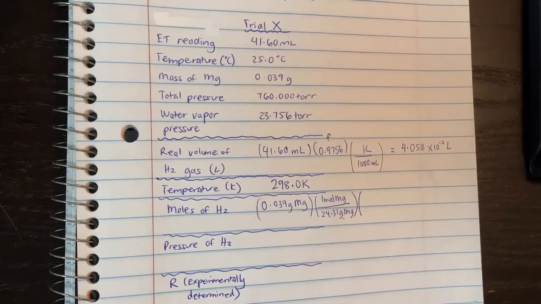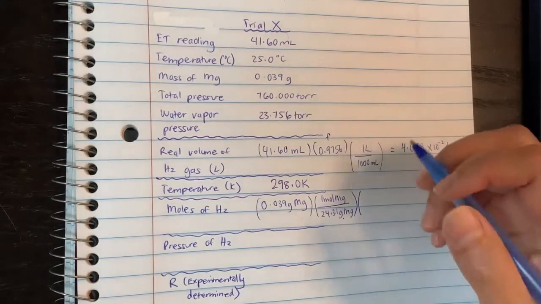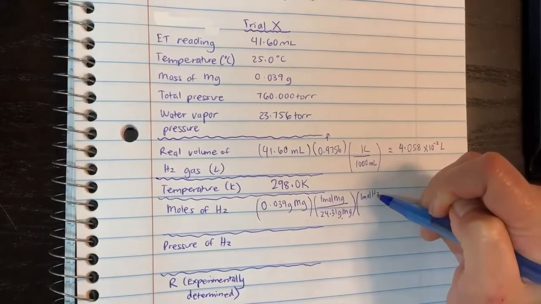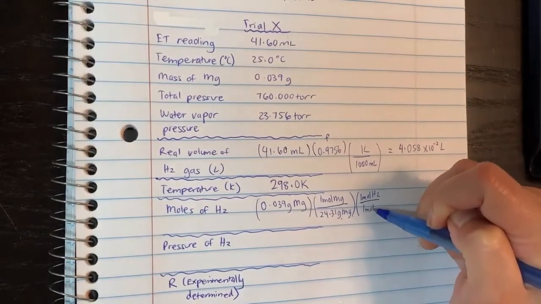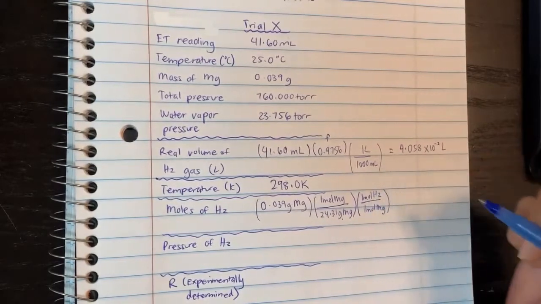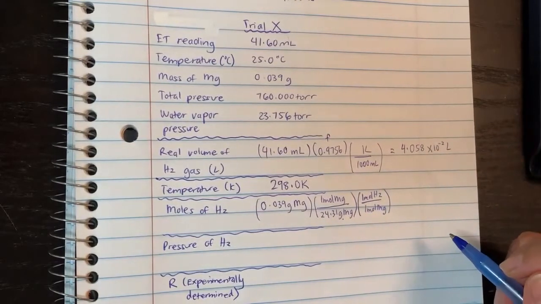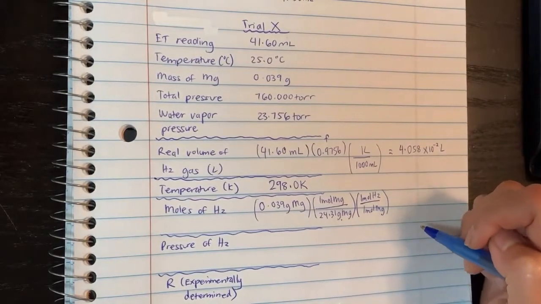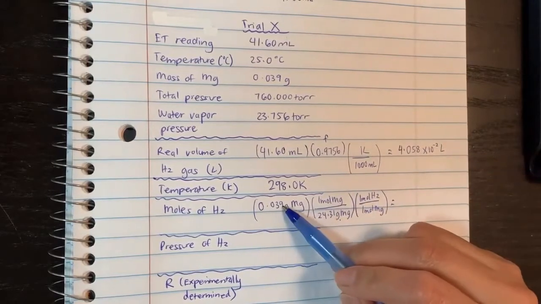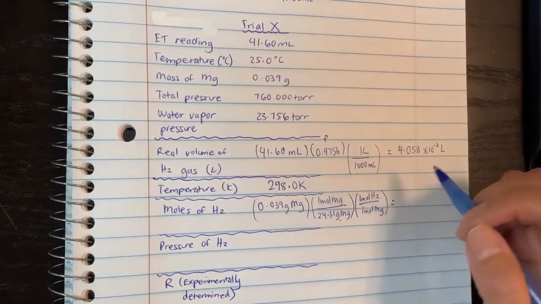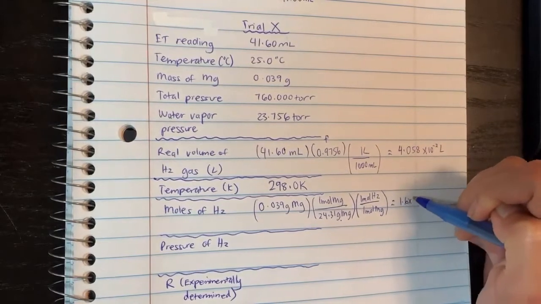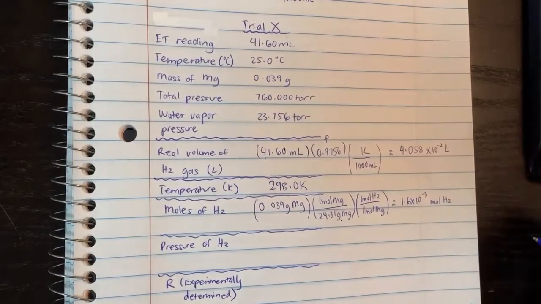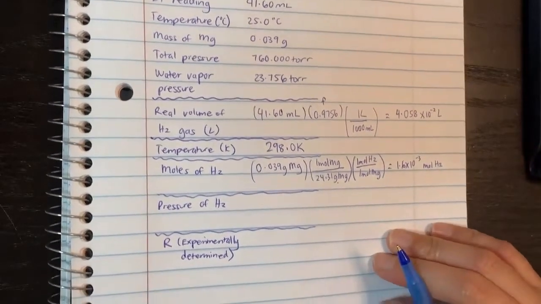We get an answer of 1.6, and we keep just 2 sig figs because 0.039 is 2 sig figs. So 1.6 times 10 to the minus 3 moles.